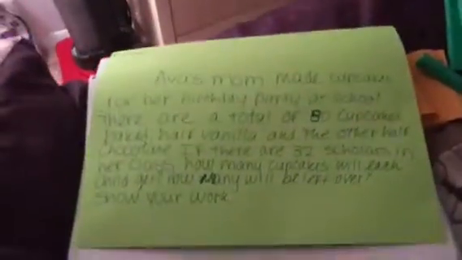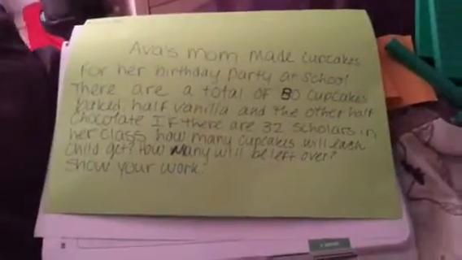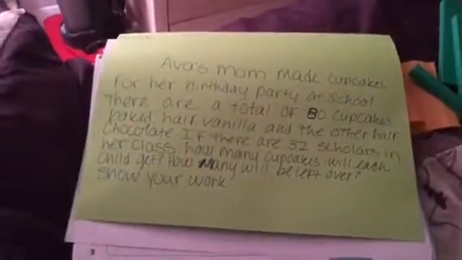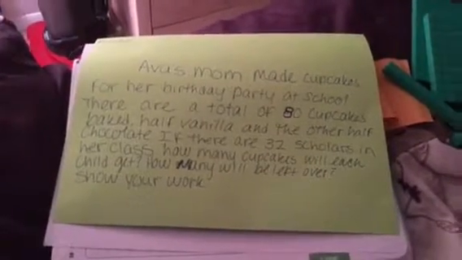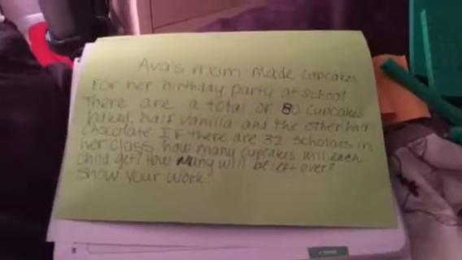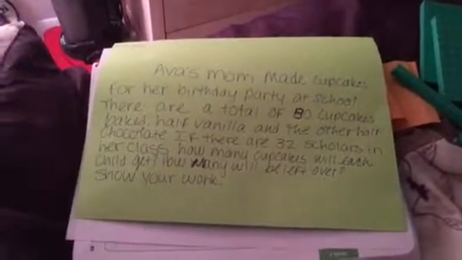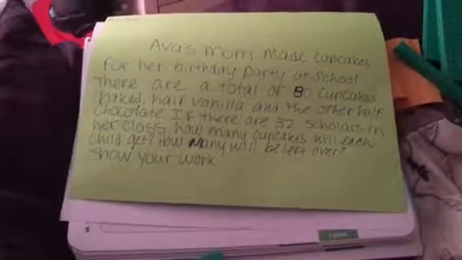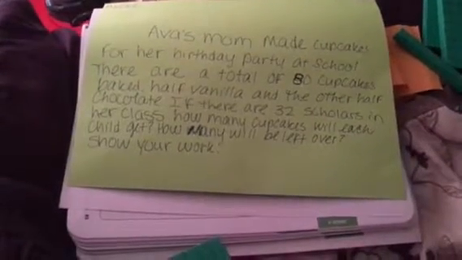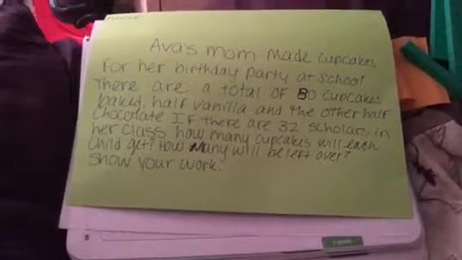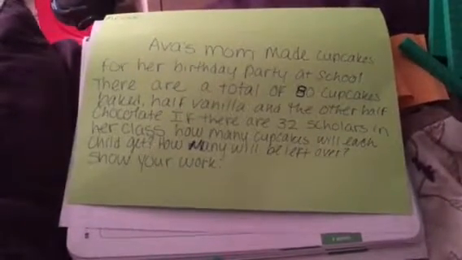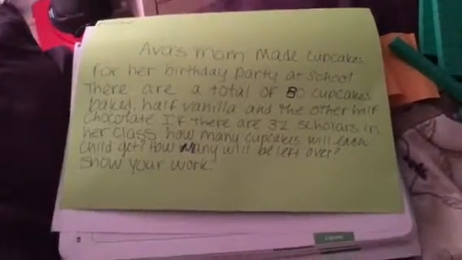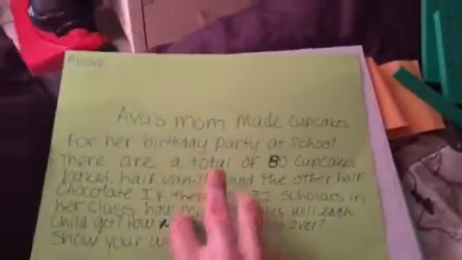All right, now for our challenge problem. Our learners who need a little bit more extra. Here we go. Take a minute to read that to yourself, and then I will read it to you. All right, so Ava's mom made cupcakes for her birthday party at school. There are a total of 80 cupcakes baked, half vanilla and the other half chocolate. If there are 32 scholars in her class, how many cupcakes will each child get? And how many will be left over? Show your work.